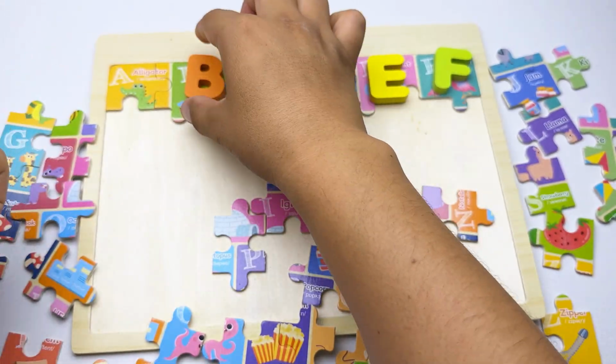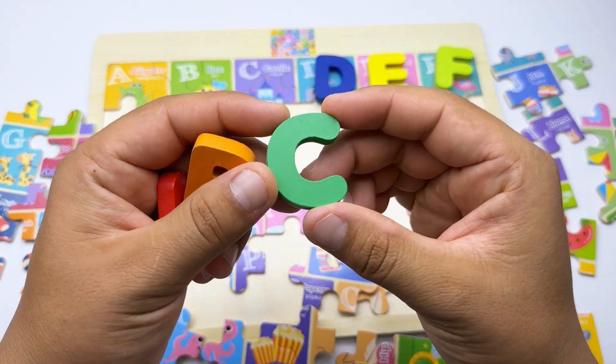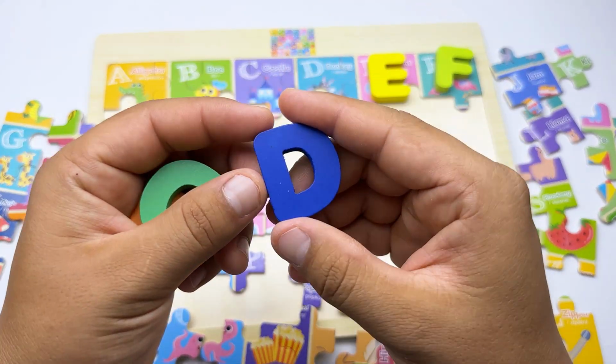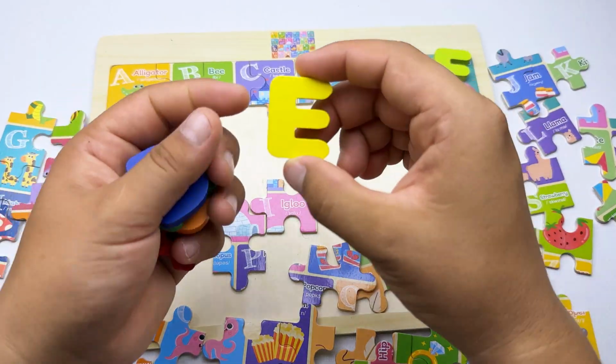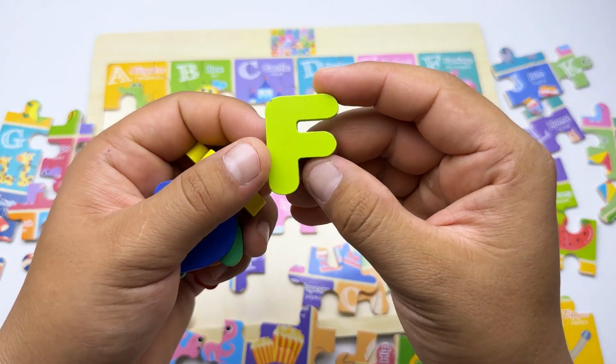Letter A. Letter B. Letter C. Letter D. Letter E. Letter F.